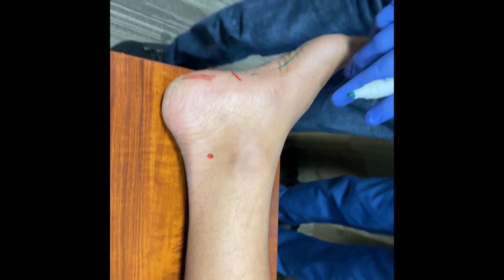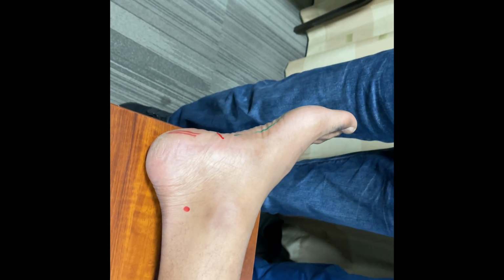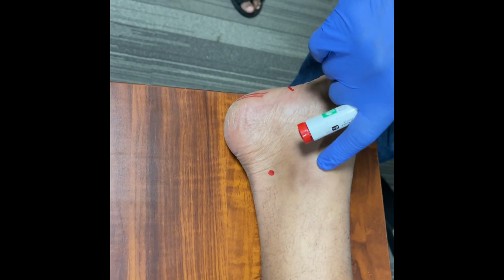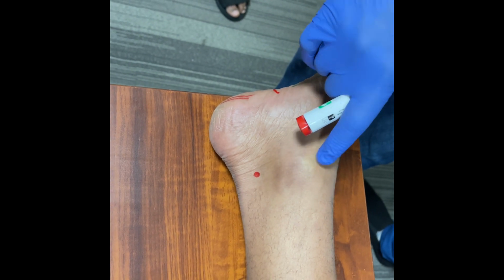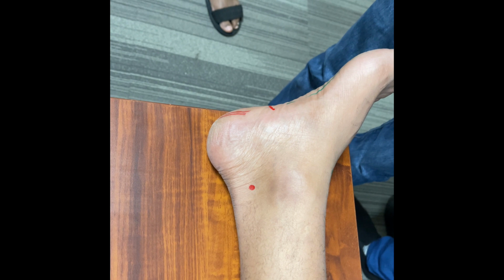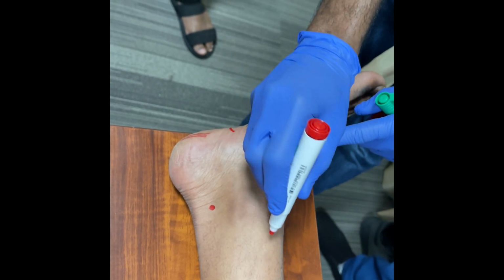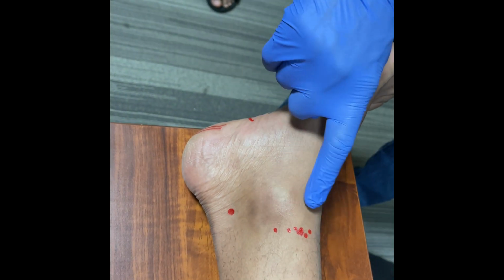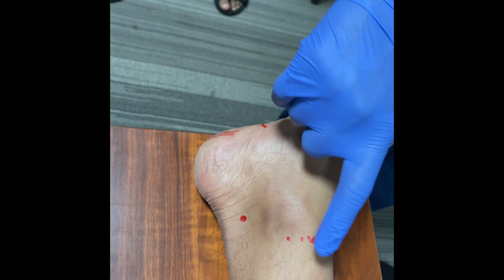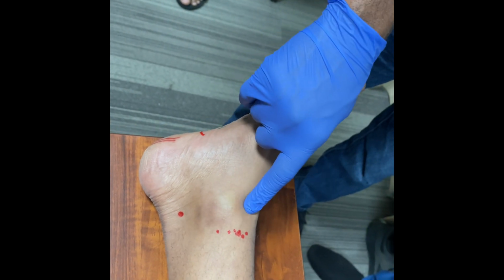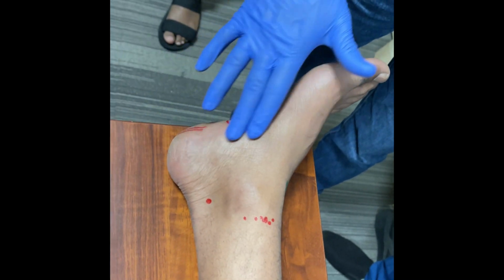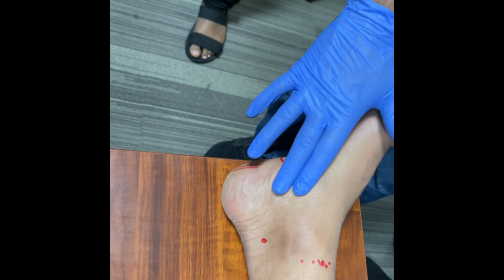Now the fifth nerve is the saphenous nerve. The saphenous nerve lies just above and anterior to the medial malleolus, going along the great saphenous vein. Typically, you will give your subcutaneous infiltration around this area, a little bit anterior and above the medial malleolus, 1 inch anterior, 1 inch above. The saphenous nerve provides sensation to the medial part of the foot.